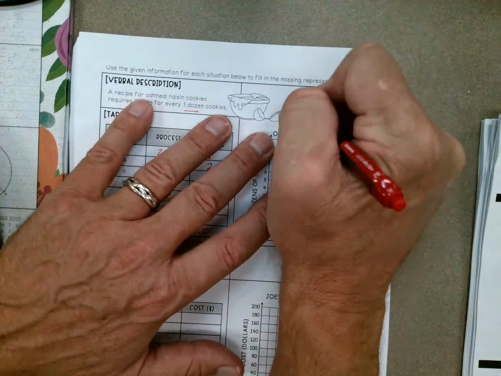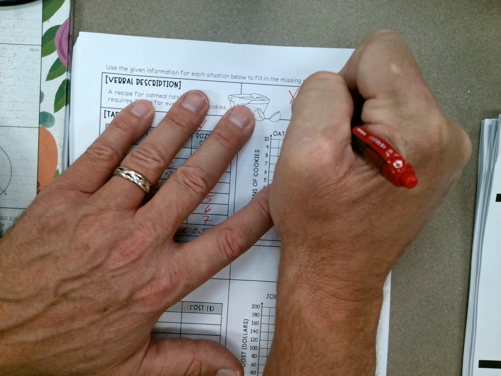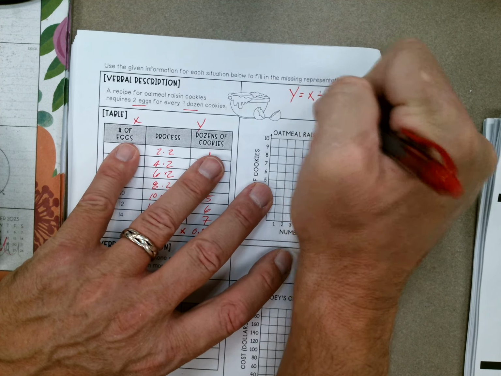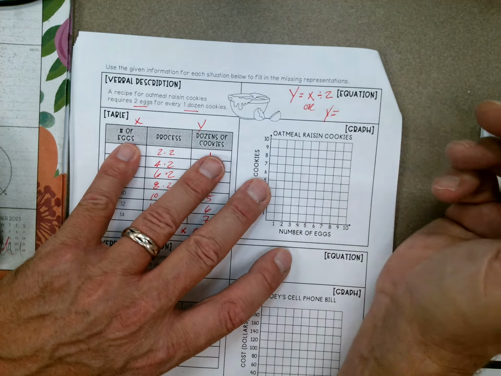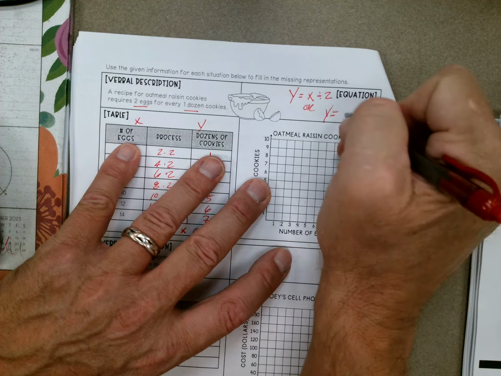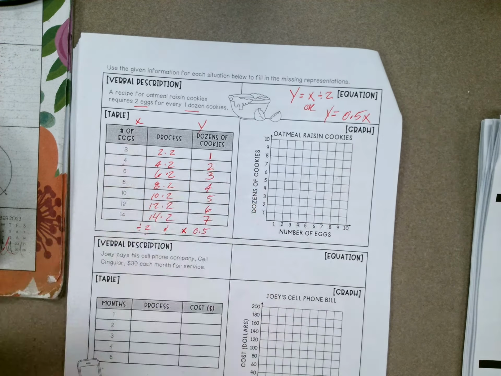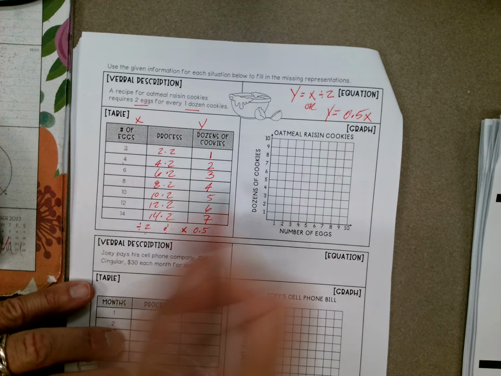Okay. Now, if I were to write my function rule here, my equation, there's a little spot up here. Okay, now I'm going to start it. I'm going to write it 2 different ways. Y equals X divided by 2, or Y equals 5/10 X. Either one of these rules will get us from here to there.